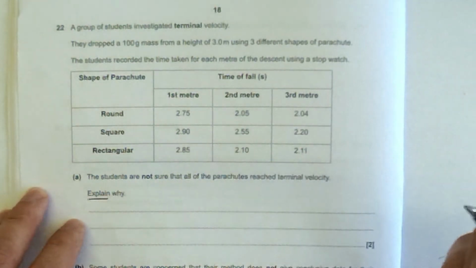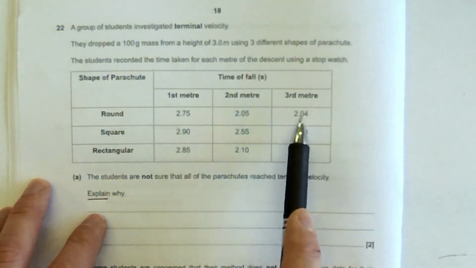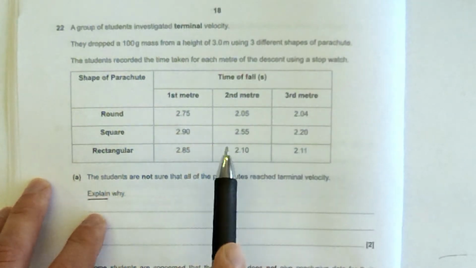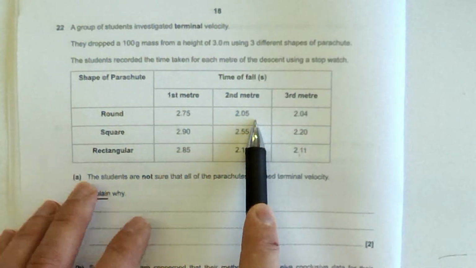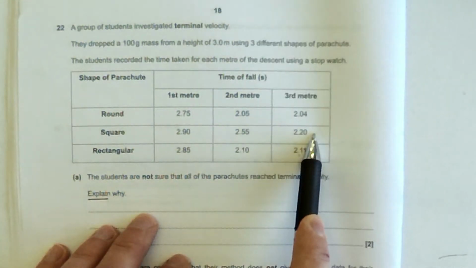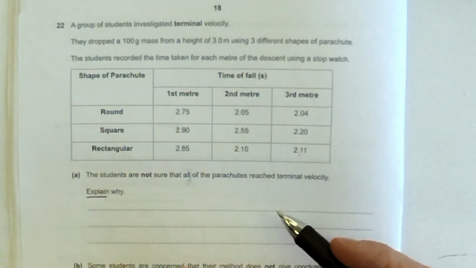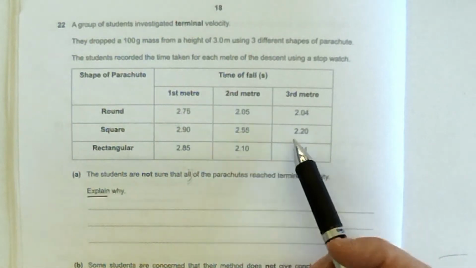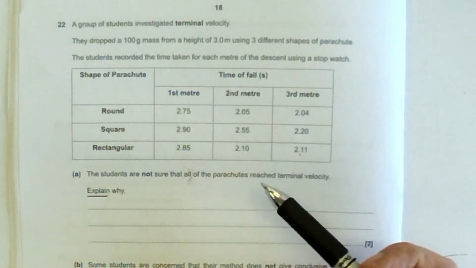Explain why. Now, in this question, a lot of people who did this recognized that the round one has reached terminal velocity, basically the same speed, and the rectangular one has reached terminal velocity, basically the same time, but the square one had not. So this is the point that they're not sure that all of the parachutes reached terminal velocity. Some did and some didn't. Some of the answers I've seen said the speeds are still increasing, but you don't get a mark for that. Or the times are not all the same, you don't get a mark for that.